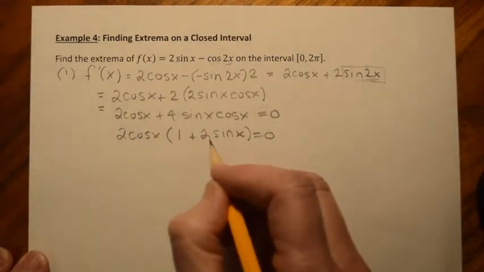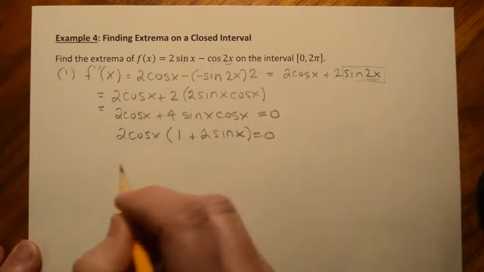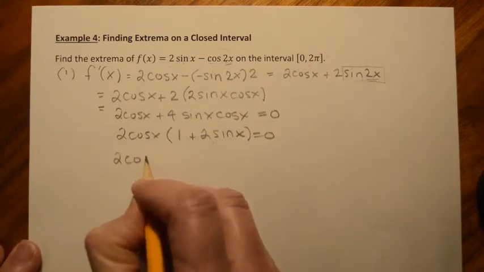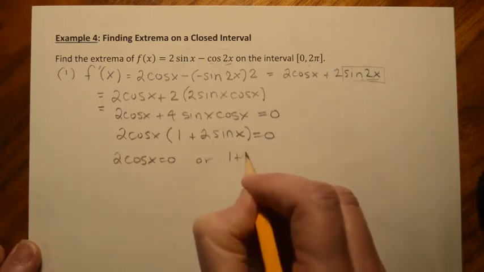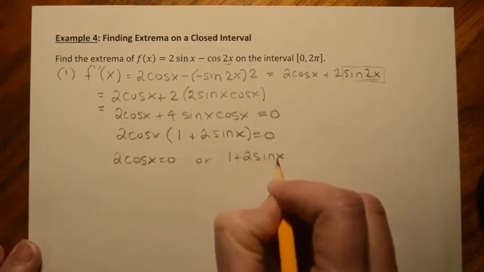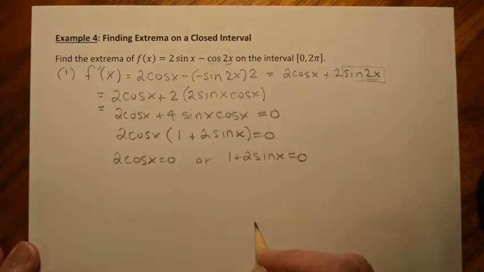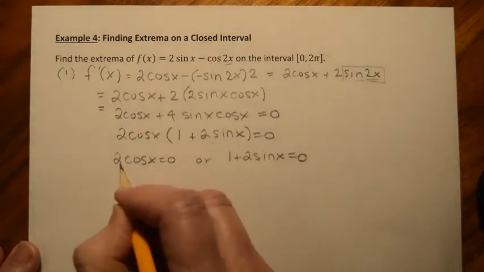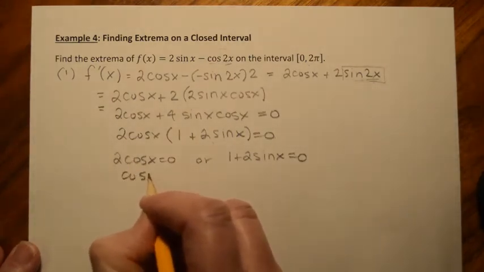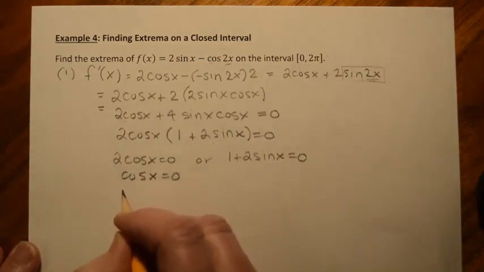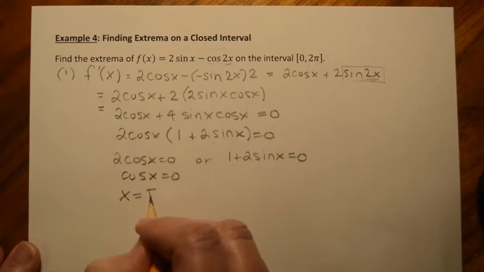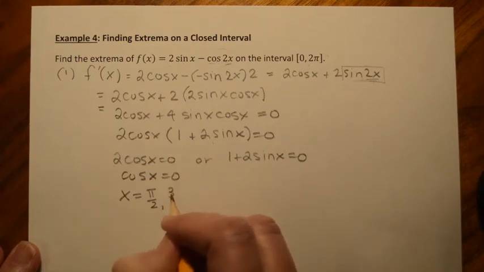All right, I have a product of two things equaling 0, so one of them has to be 0. So either 2 cosine x equals 0, or 1 plus 2 sine x equals 0. All right, the 2 does nothing here, so really we're looking at when is cosine equal to 0. That occurs at pi over 2 and 3 pi over 2.